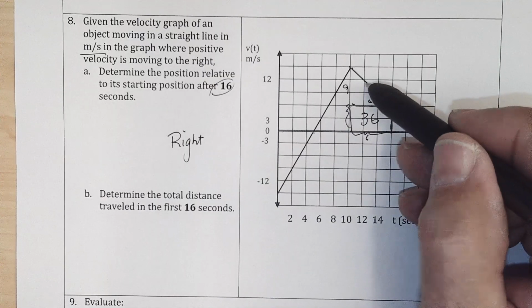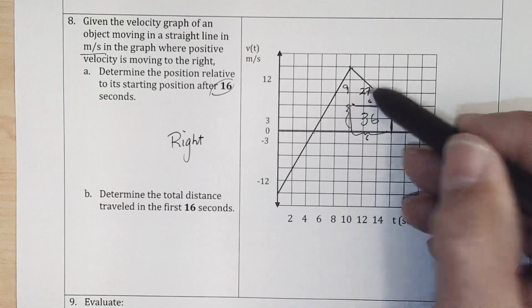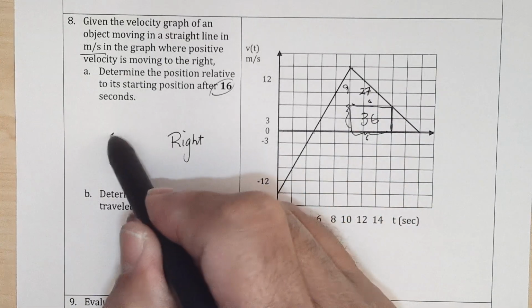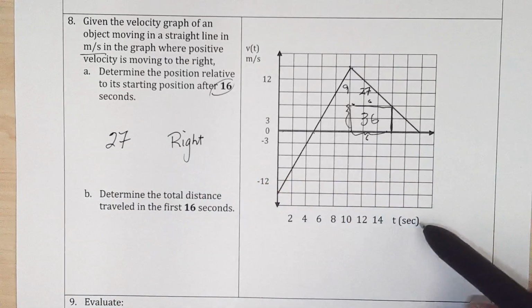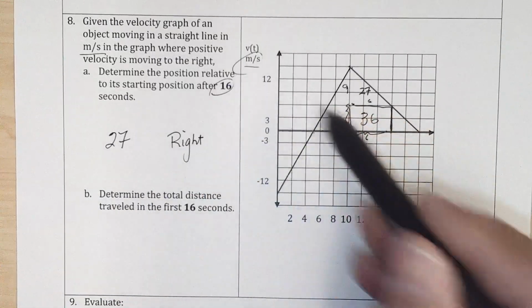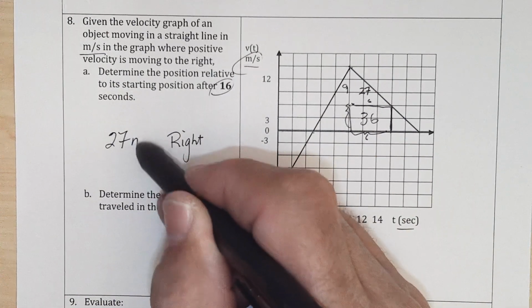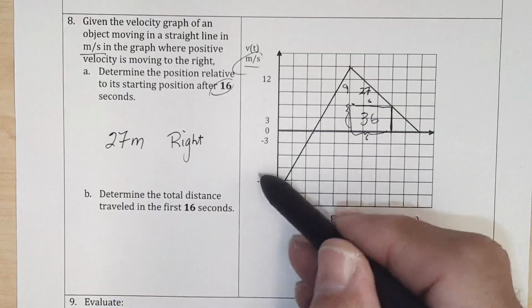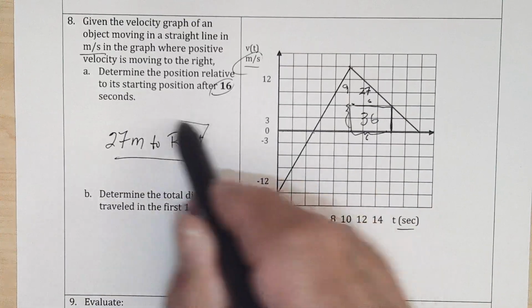And that's going to be 54, in half 27. So it's going to be 27. This is in seconds, and this is in meters per second. So the seconds are going to cancel, and so it's going to be 27 meters, more positive than negative, to the right.